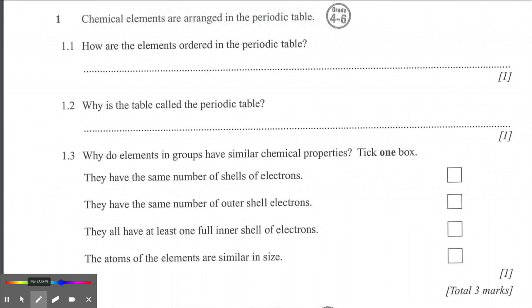Okay, so we're looking at the modern periodic table now, the one that you have in your books or in your textbooks. The elements are ordered, obviously, now as they were by Mendeleev, but with a little bit more information than he didn't have at that time. And the elements now, so question 1.1, how are the elements ordered in the periodic table?